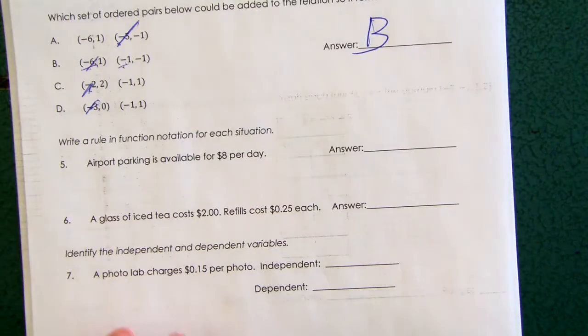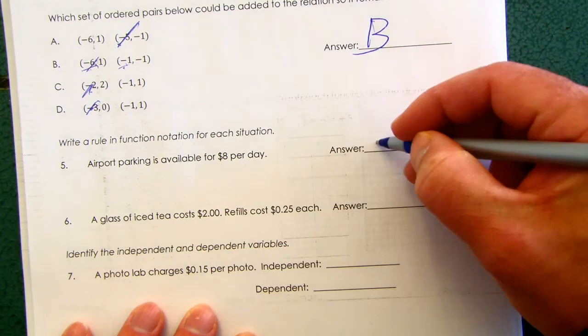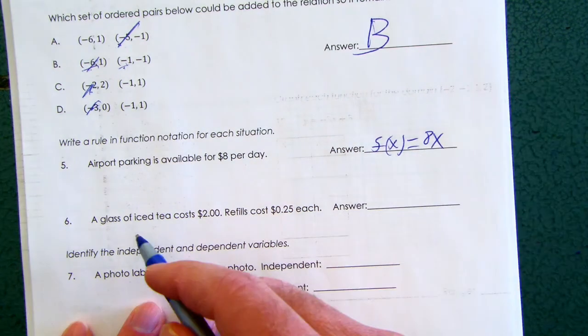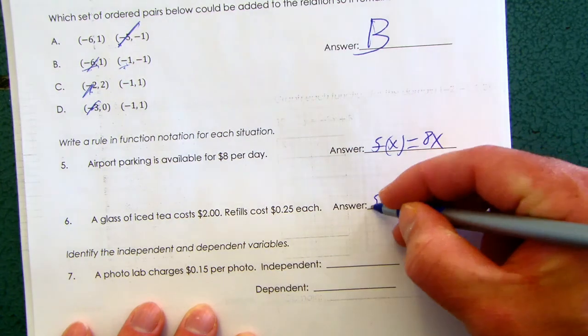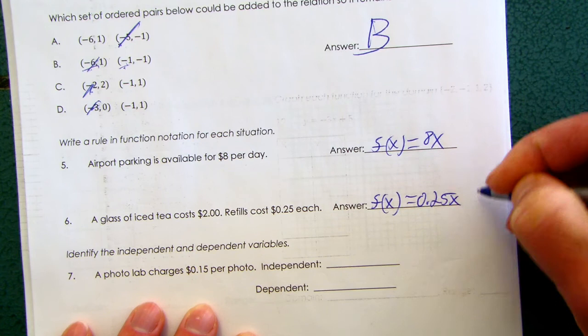So we're at a function rule. Airport parking is available for $8 per day. So you could say f of x equals 8x. For this one, a glass of iced tea costs $2. Refills cost 25 cents each. So f of x equals 0.25x plus 2.